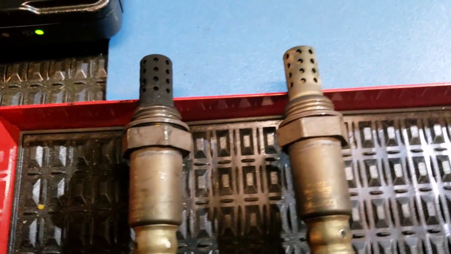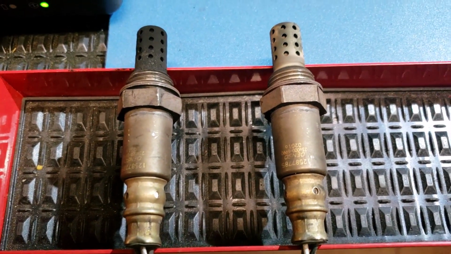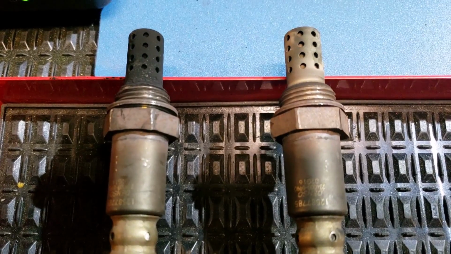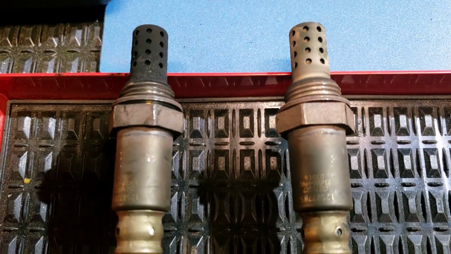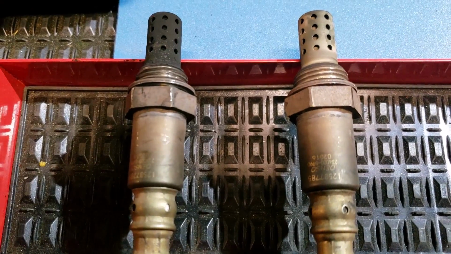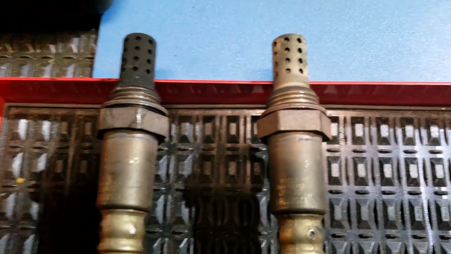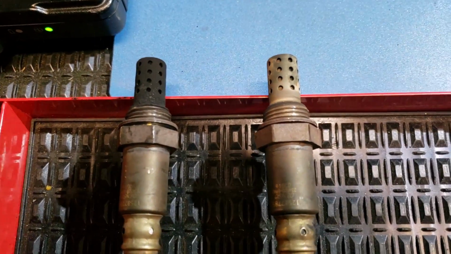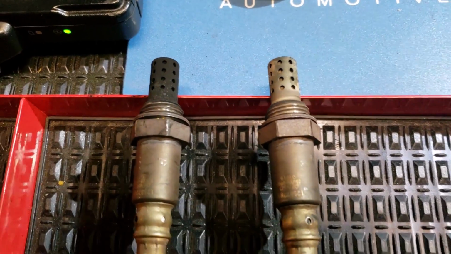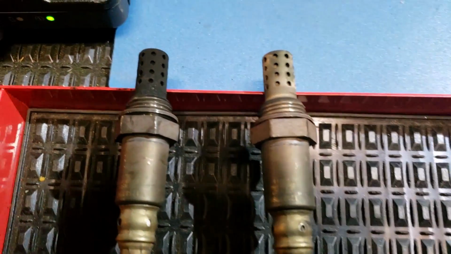Okay, so I pulled both upstream oxygen sensors out. The one on the left is the bank 1 sensor 1 oxygen sensor, and the one on the right is bank 2 sensor 1. Now, first thing you see is that, obviously, bank 1 sensor 1 is completely covered in soot or carbon from excessive fueling.